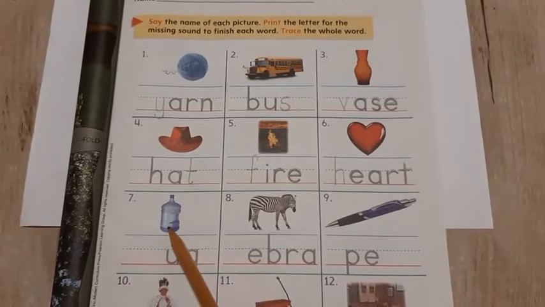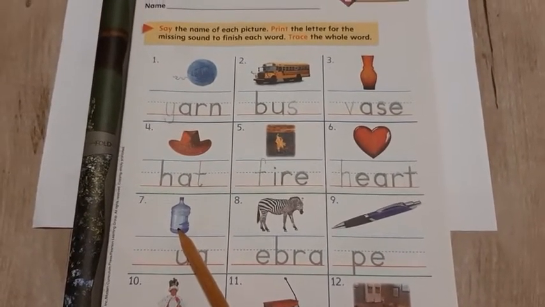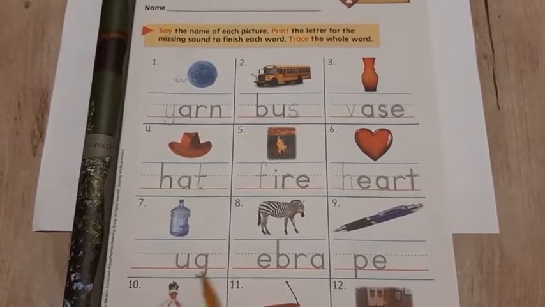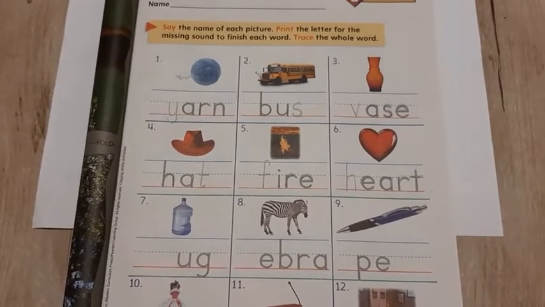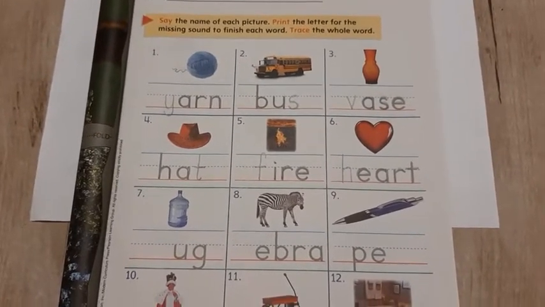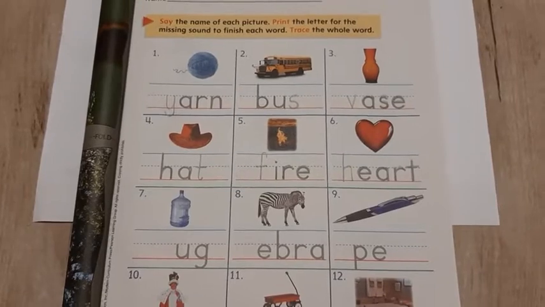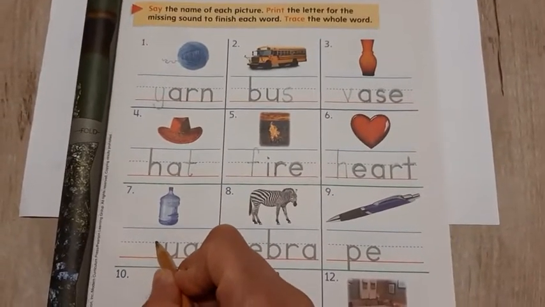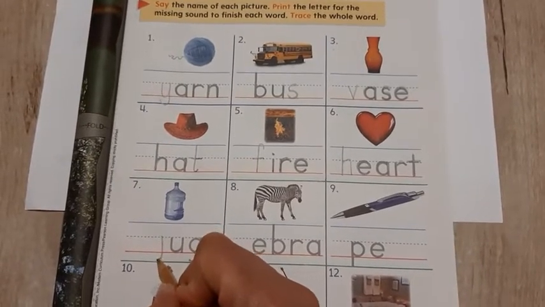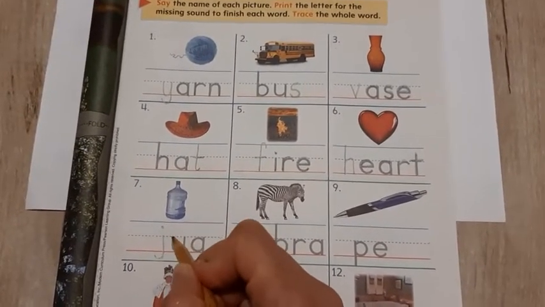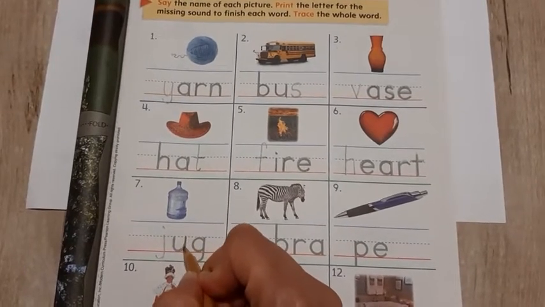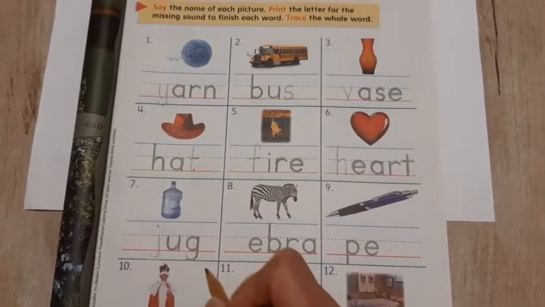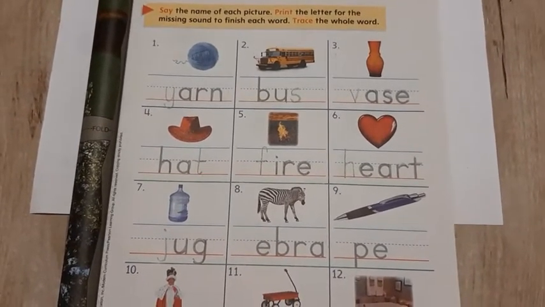What is this? This is a jug. Jug. Now look at the word. What sound is missing? Is the beginning sound or the ending sound missing? It's the beginning sound. So we write j. Do you remember how we write this letter? J. And we trace the word jug. Great job. Okay, now we go to number 8.